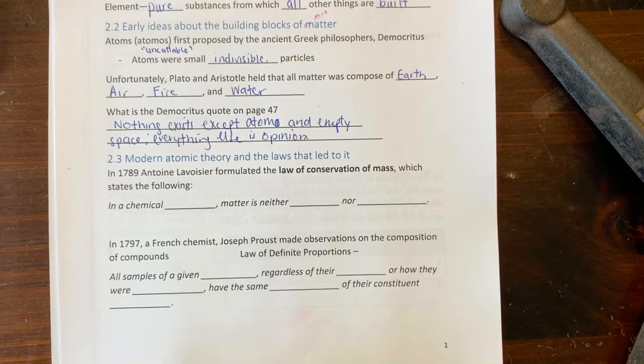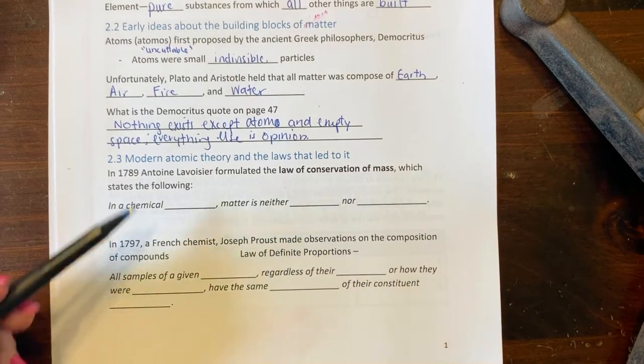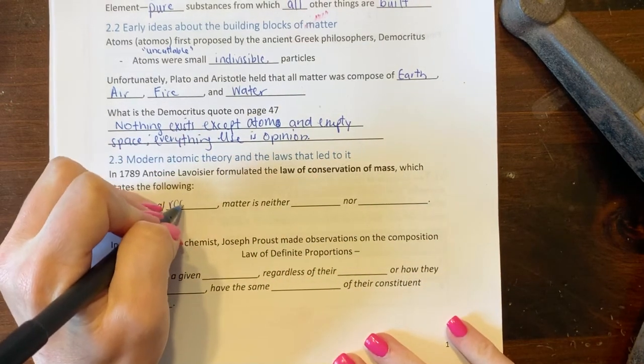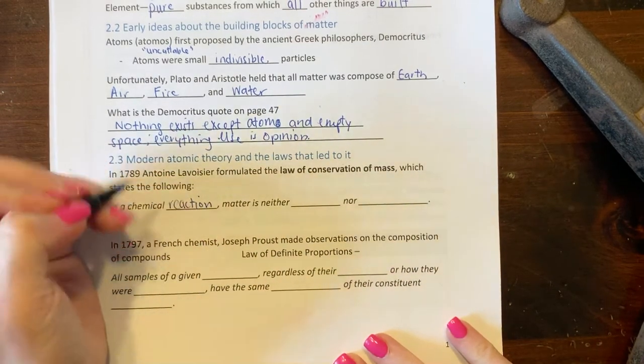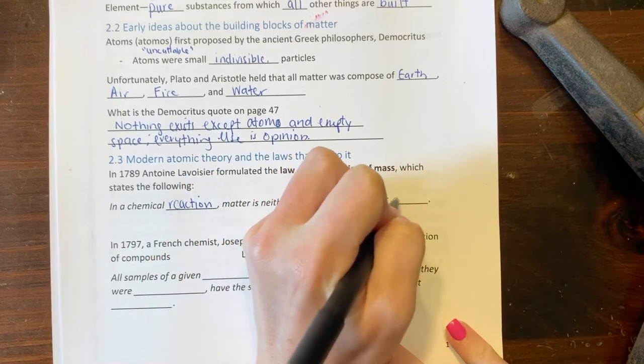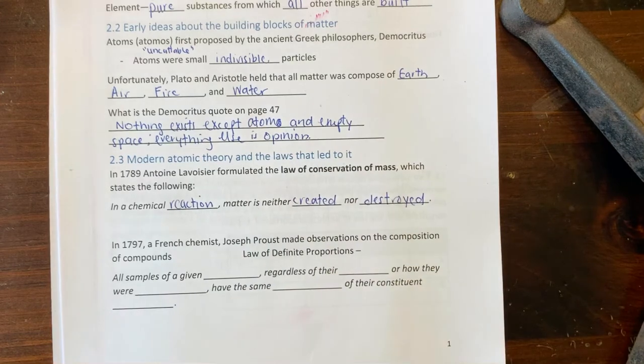Let's now talk about some things that led to modern atomic theory. Modern is a bit of a relative term because we're going to start back in 1789. There's this French guy, Antoine Lavoisier, and he came up with the law of conservation of mass, which you have probably heard of before. He says, in a chemical reaction, matter is neither created nor destroyed. So we've heard about that for a while.